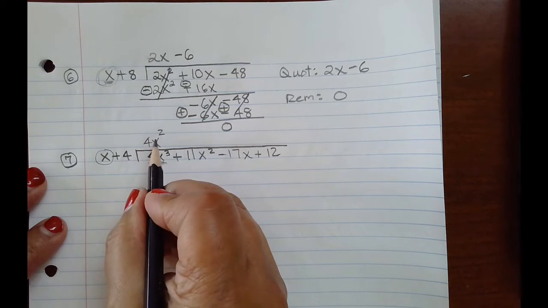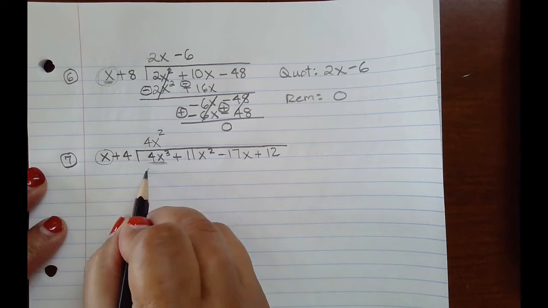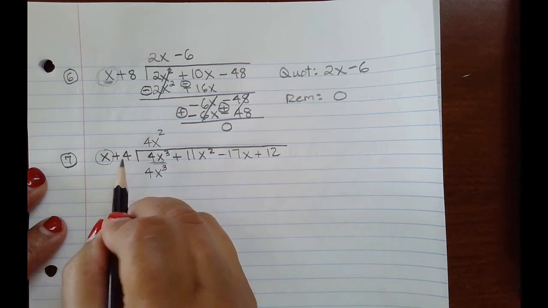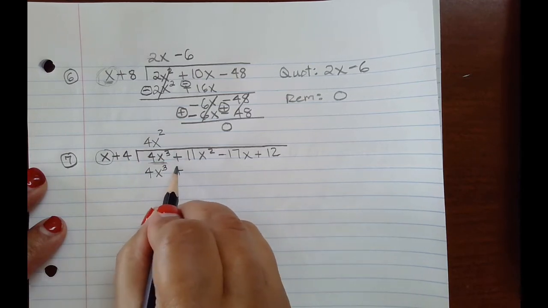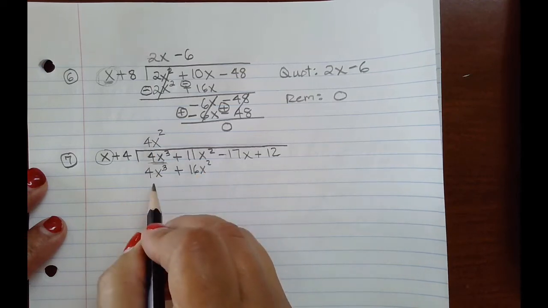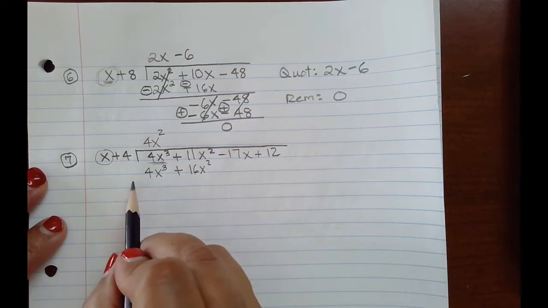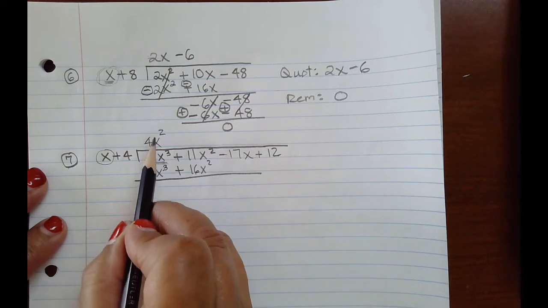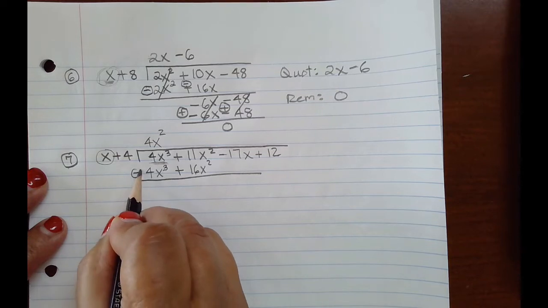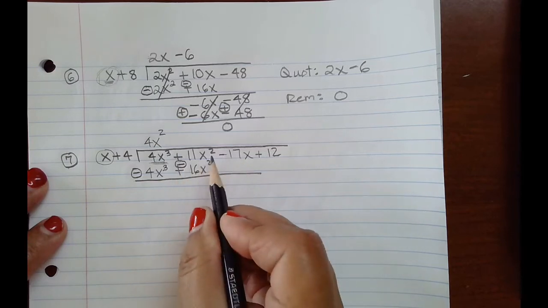Once you come up with that term, multiply it by everything in the divisor. So 4x squared times x is 4x cubed. And then 4x squared times 4 is 16x squared. Make sure you're lining up like terms. So if this is the x cubed column, you should have nothing but x cubes here. This is x squared, you should have nothing but x squareds here. Third step, after you've multiplied it by everything, is to switch the signs so that what you're really doing is subtracting this bottom row from the top row.